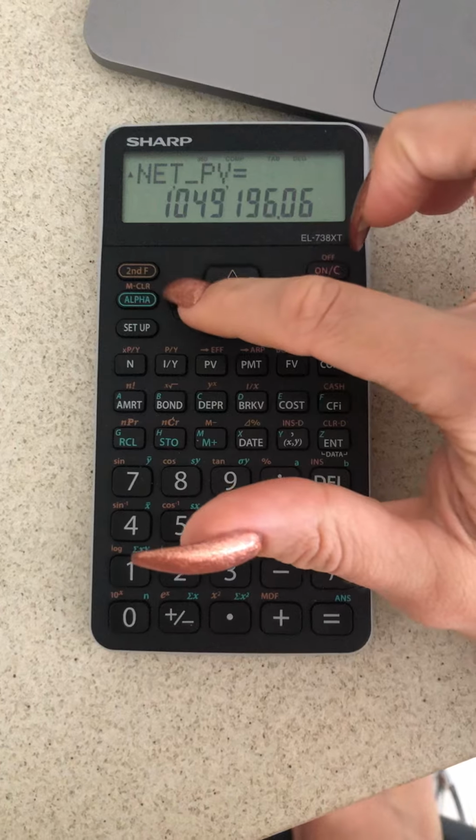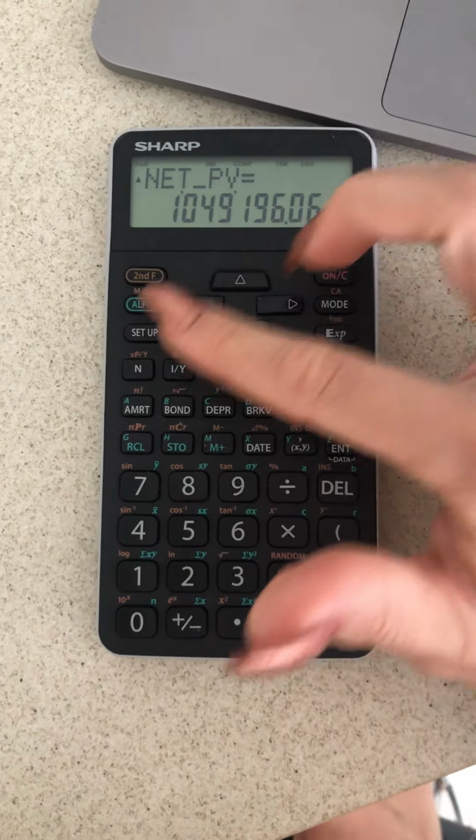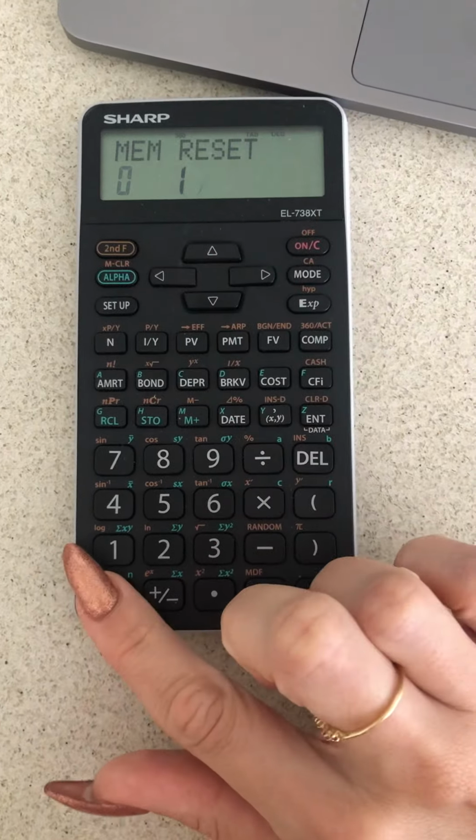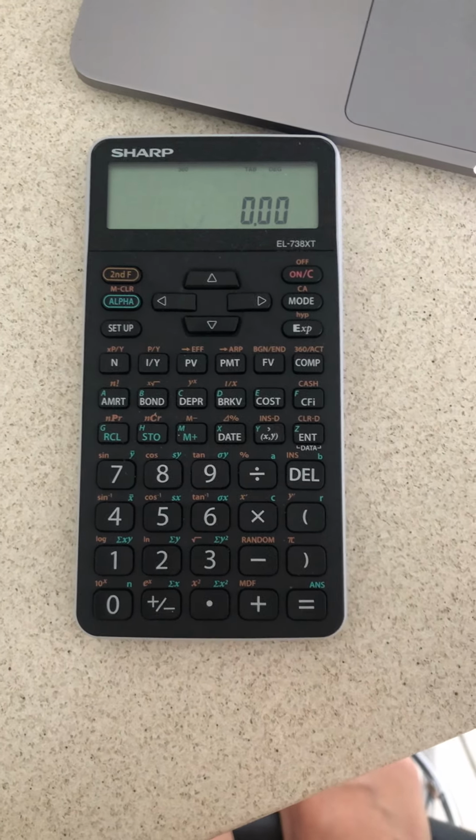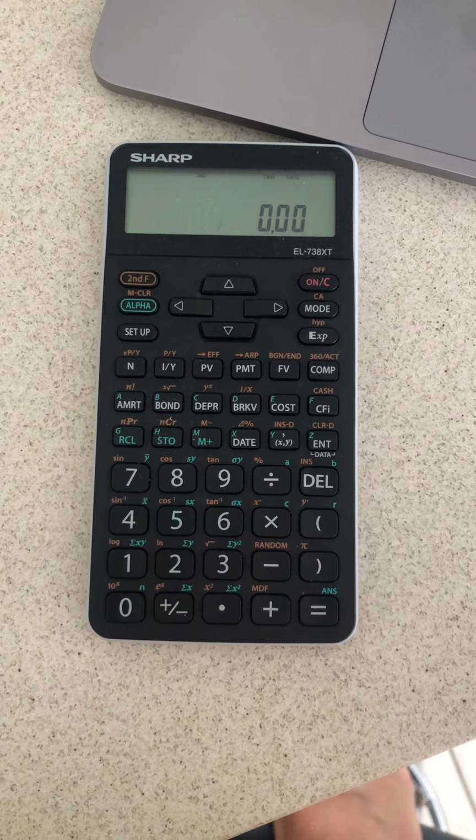So you always have to clear your memory. If you have this calculator, you always go second, then alpha, and then 0, 0. So we're doing option 1. It's a cash flow of 250K for 5 years.